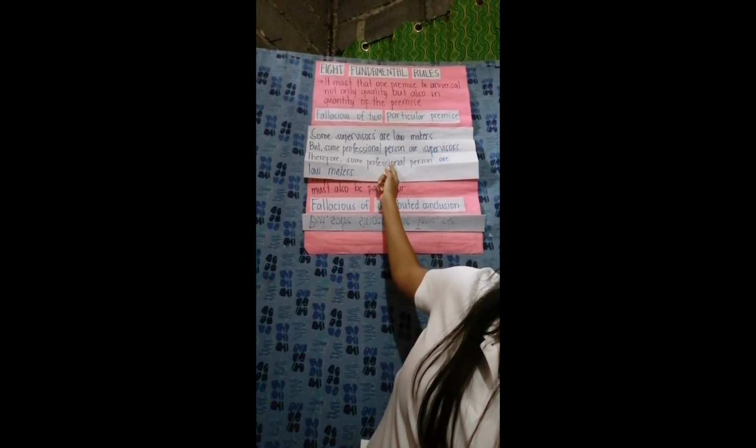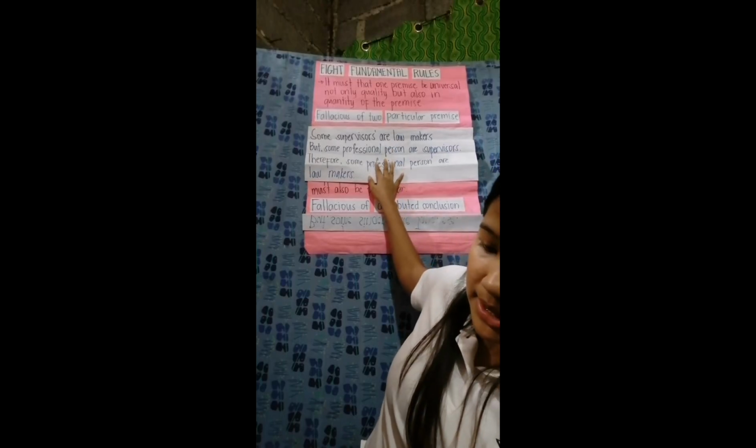So, since ang argument is deductive, dito sa example na to is naging particular lahat or naging error yung arguments dito. Ibig sabihin, dapat kung deductive ang arguments mo, at least yung major or yung minor premise is may isa doon sa kanila na universal.